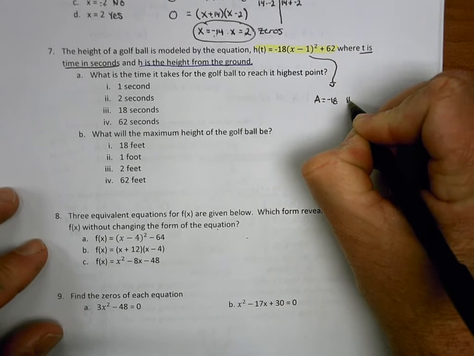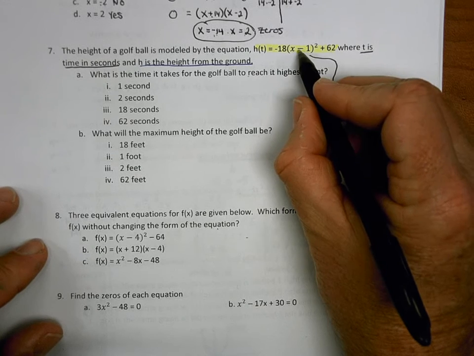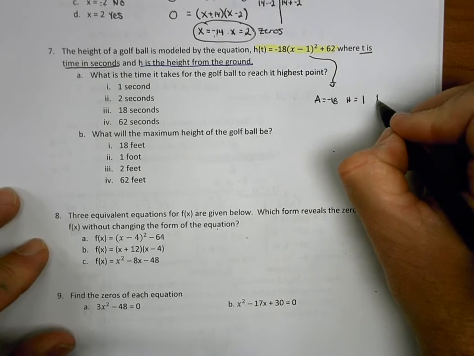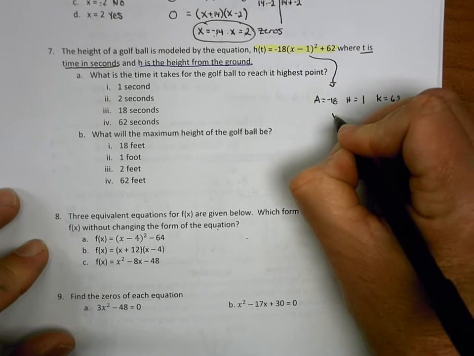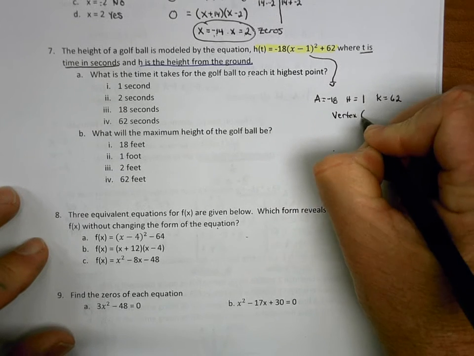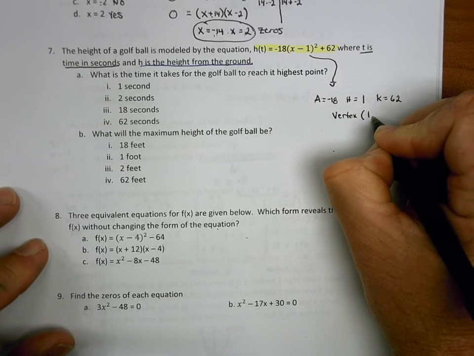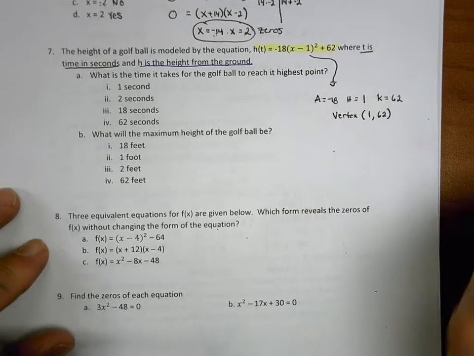It tells us that the h value is positive 1. Remember, h is always opposite of inside the parentheses. And it tells us that the k value is 62. So the vertex is going to be the point positive 1, positive 62.